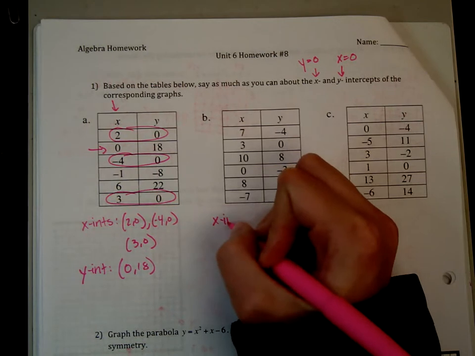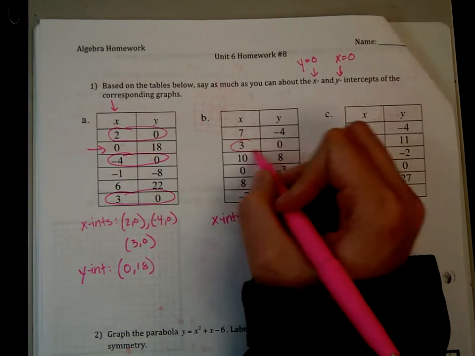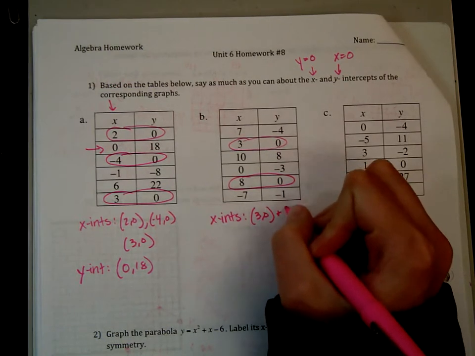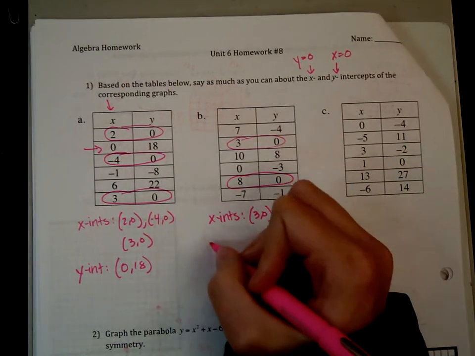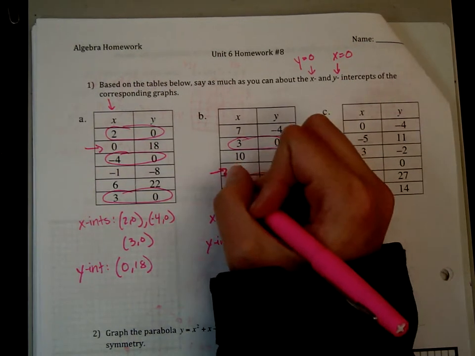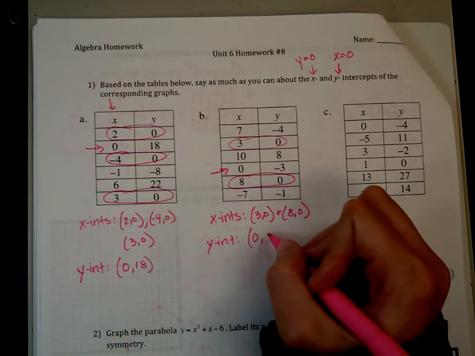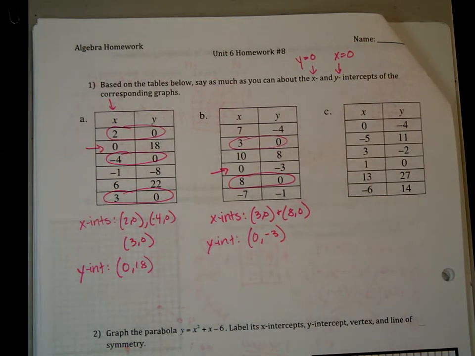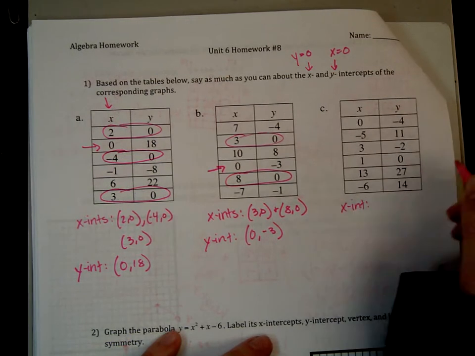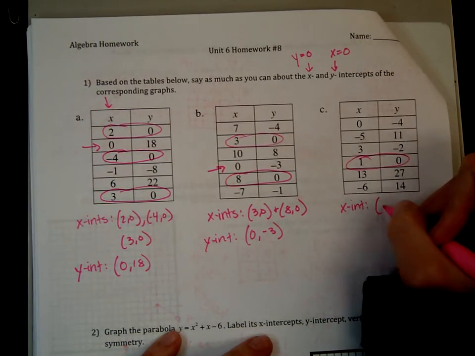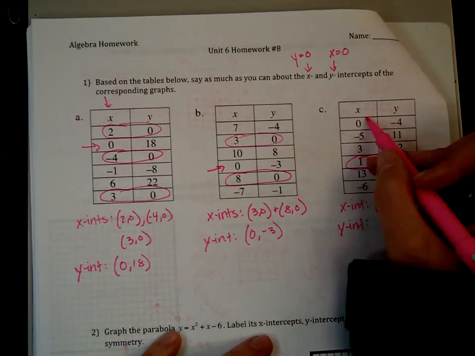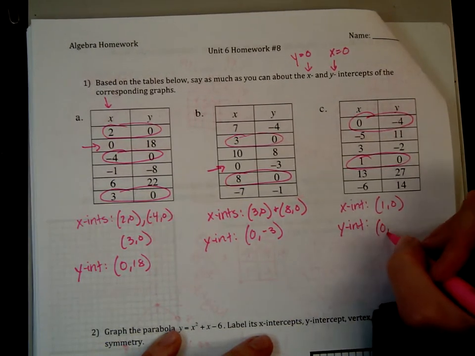For B, the x-intercepts when y equals 0 are (3, 0) and (8, 0). And then the y-intercept when x equals 0 is (0, -3). For this one, the x-intercept is (1, 0), and the y-intercept is (0, -4).